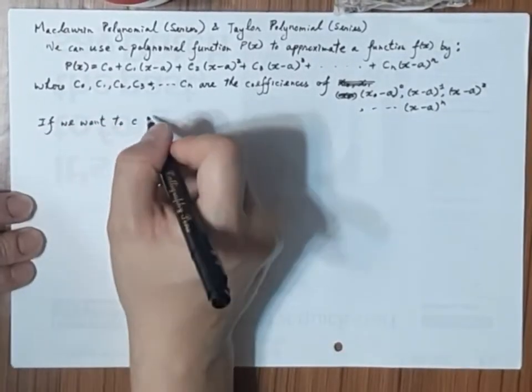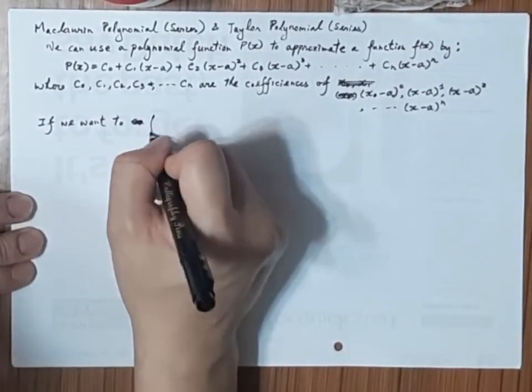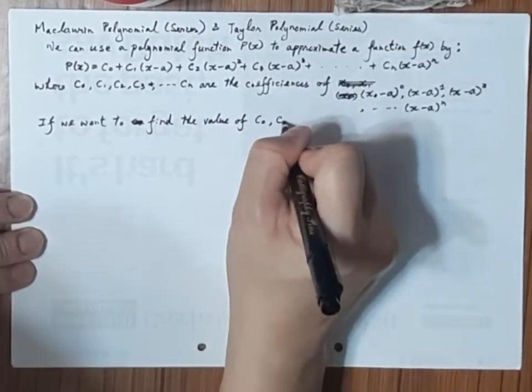We want to find out the values of c0, c1, c2 to cn.